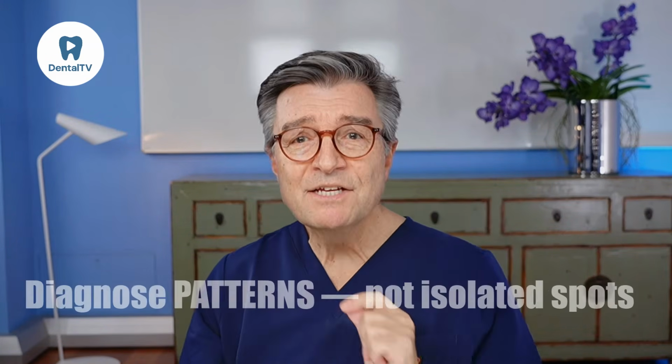Principle number 2, anatomy first, pathology second. You never diagnose pathology before confirming normal anatomy. Your anchors are the lamina dura, the PDL space, cortical borders, the crestal contour, and the symmetry from right to left. Everything else is a variation on these anchors. Principle number 3, diagnose patterns, not pixels. Dental school taught us to look at dark spots, but in real diagnostics, isolated radiolucencies mean nothing. We diagnose from patterns, symmetry, borders, density, shape, continuity, and correlation with the clinical examination.